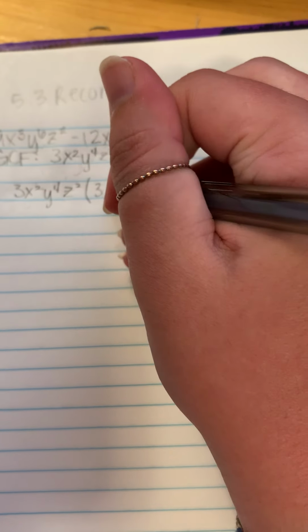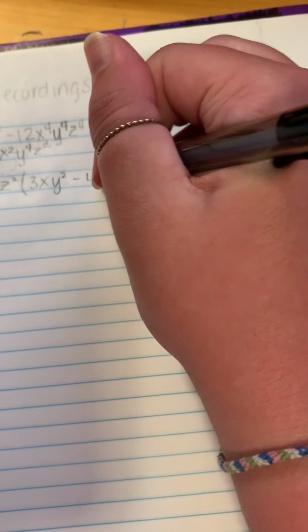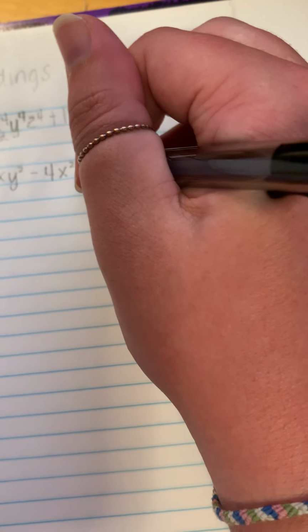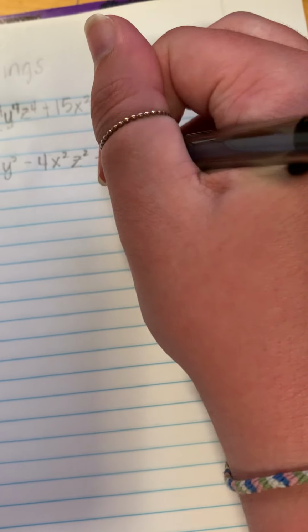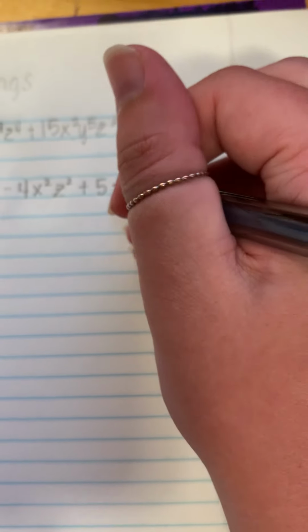And then 3 goes into 9 3 times. Then we have a leftover x. Then we have y squared left over. Then we have no z. Minus 4x squared. No y. Z squared. Plus 5. No x. Y, z. And that's your final answer.